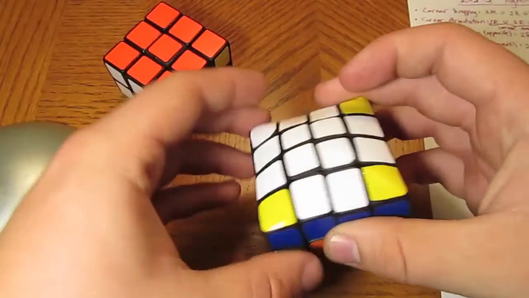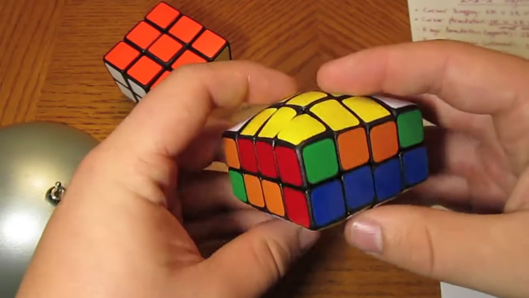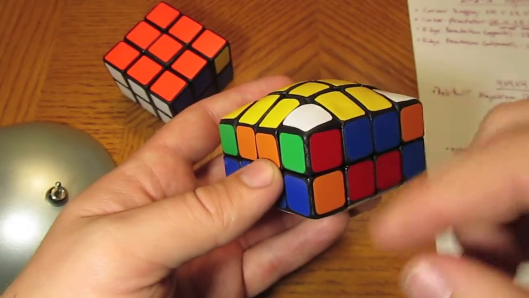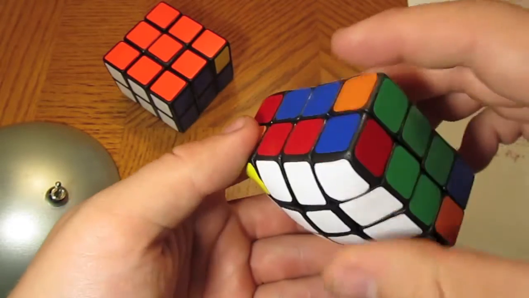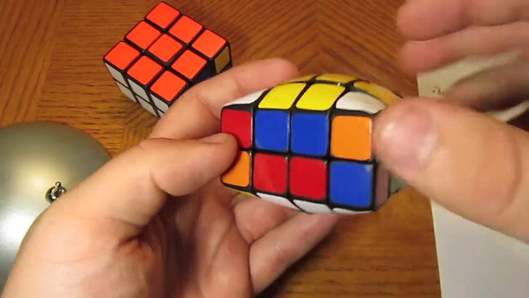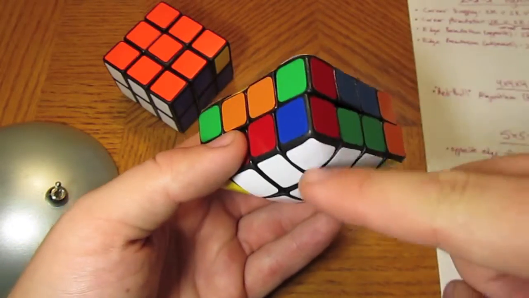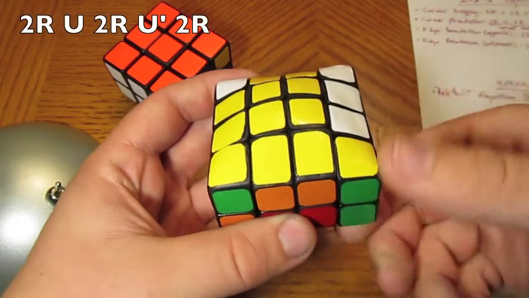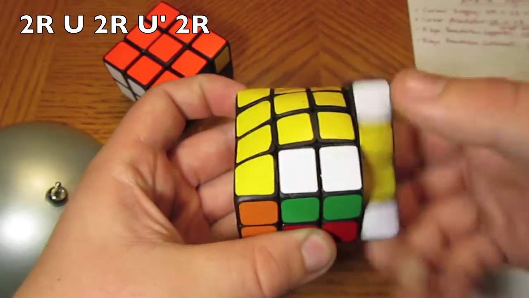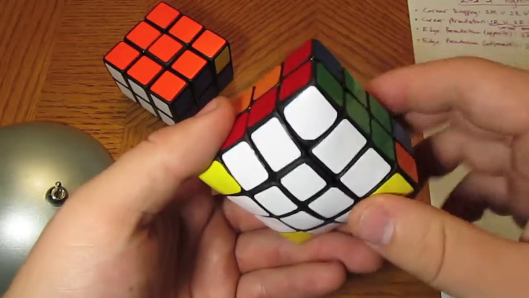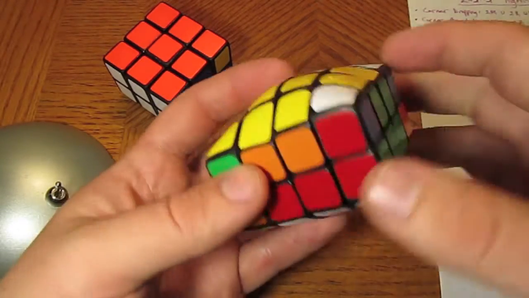So we will do the same thing on here. White is facing down. Now here's a white corner. We have white, red, and green. So white, red, green needs to go right here. Again, you can see the little X here. White's going to go right here. So we go 2R, U, 2R, U prime, 2R, and it's in place correctly.